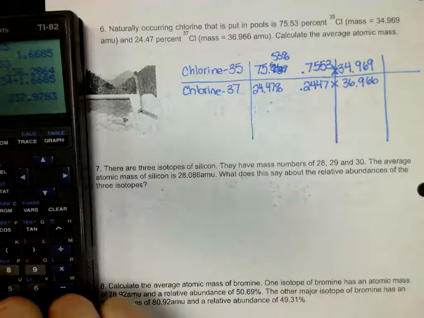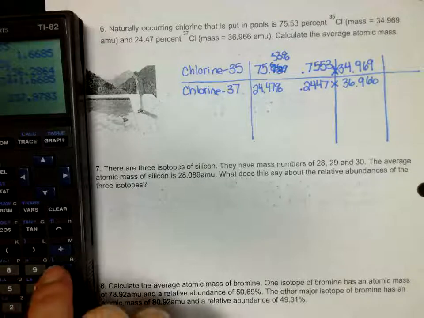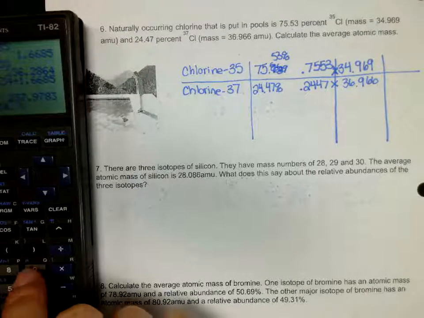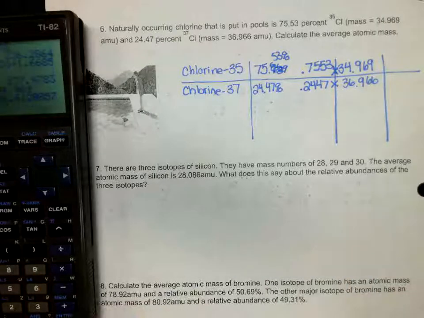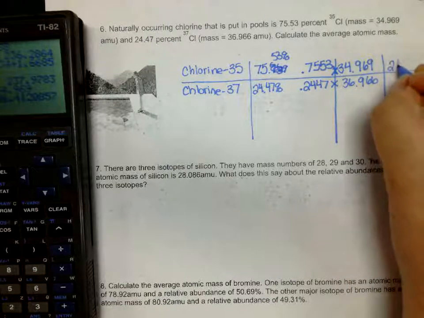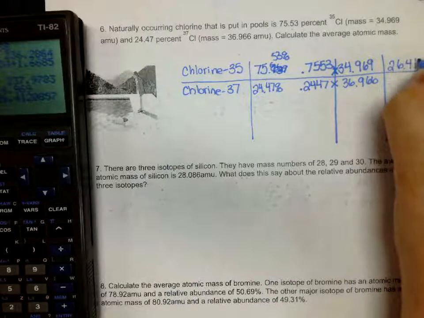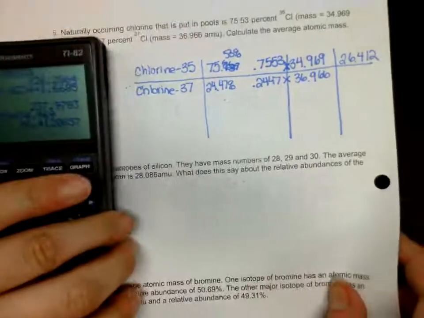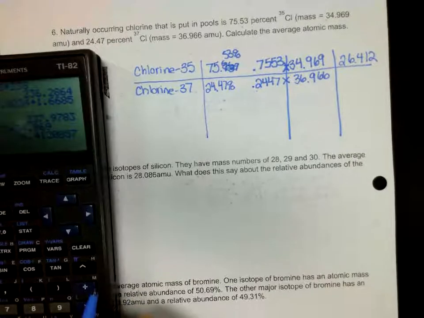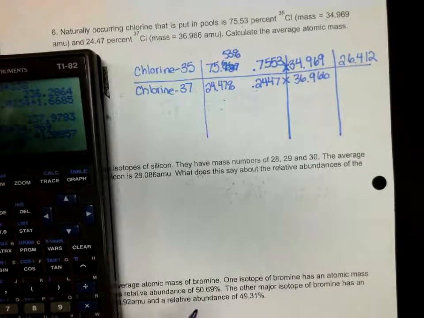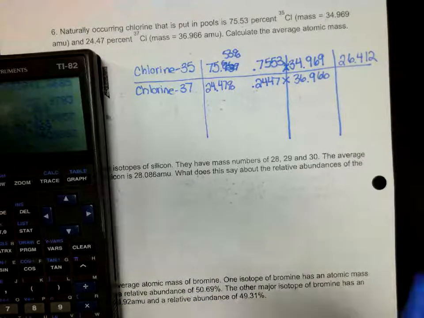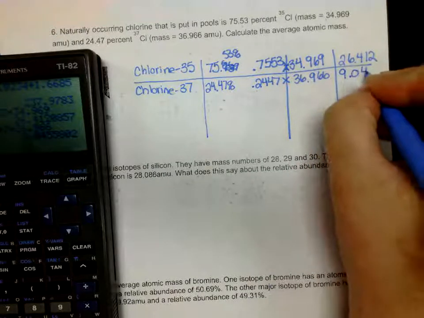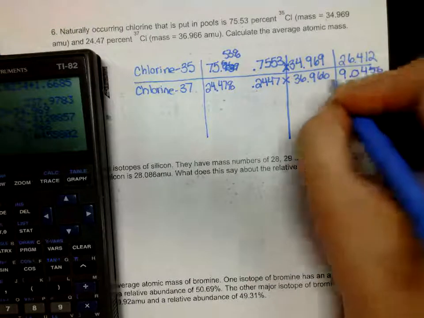So 0.7553 times 34.969 is 26.412. 0.2447 times 36.966 gives me 9.0456.